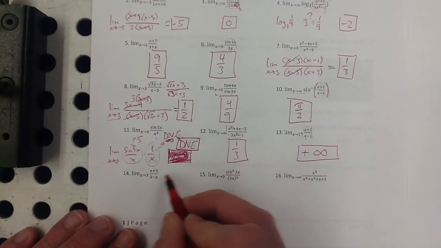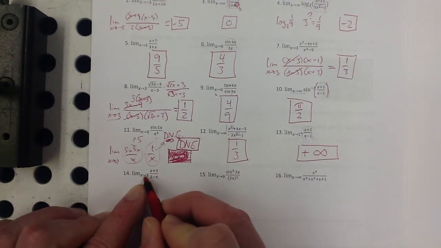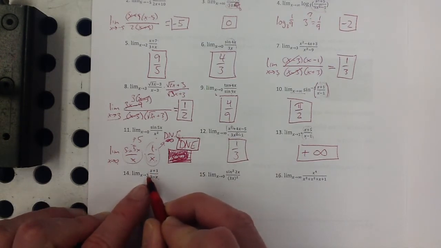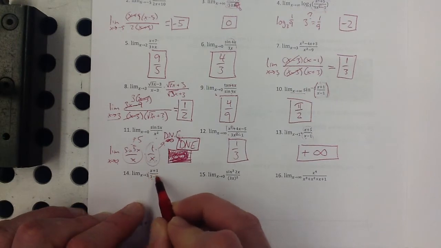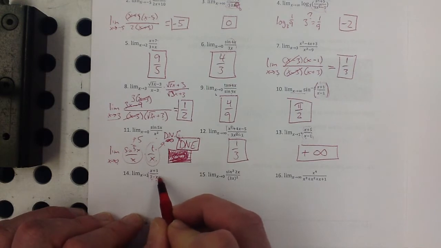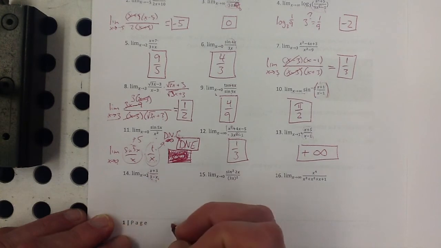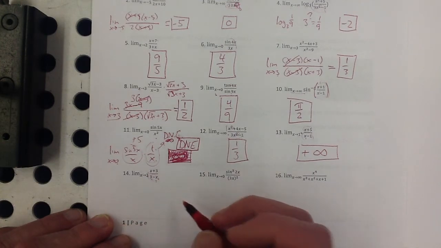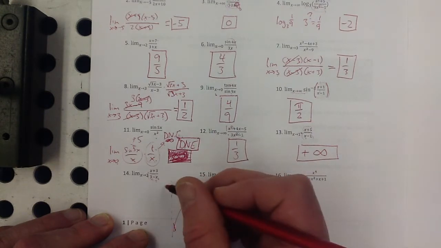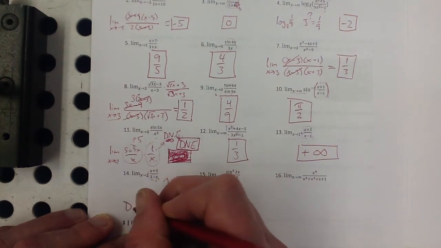As x approaches 3 here, I have 6 over 0, but because it doesn't have the plus or minus, we'd have to check both of those. And if you plug in something a little bigger than 3, that's going to be very small but negative. And on the other side, a little bit smaller than 3, it'll be very small but positive. So it looks like the two different sides are approaching infinity in two different directions. Something like that. And that means that this is a does not exist.